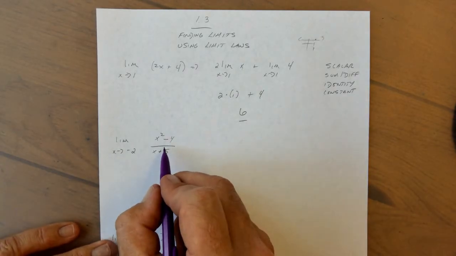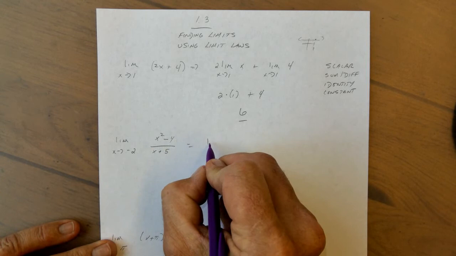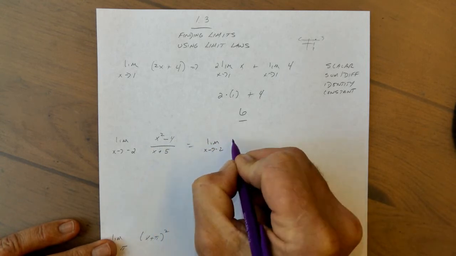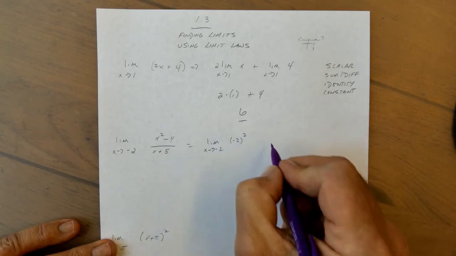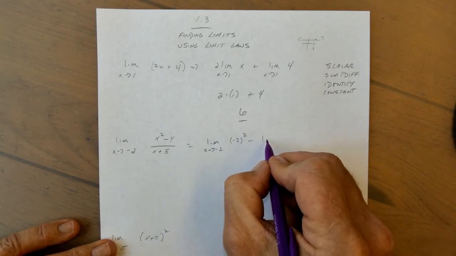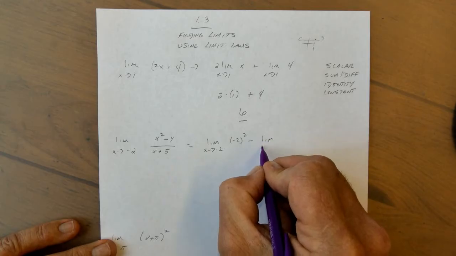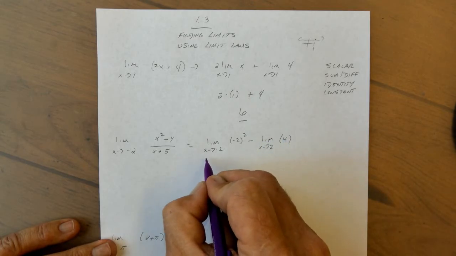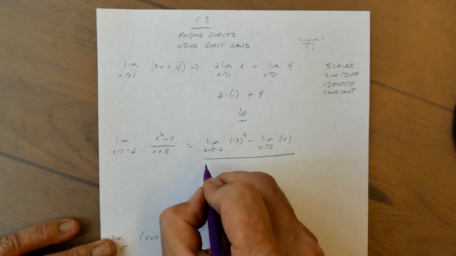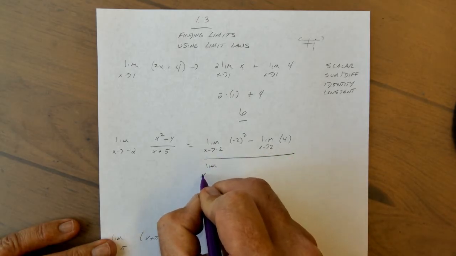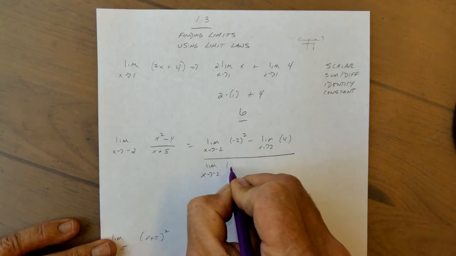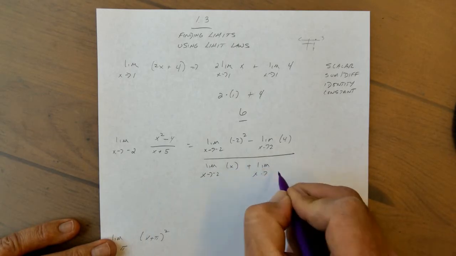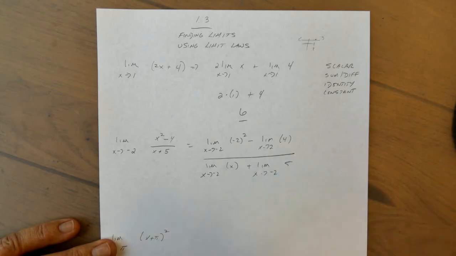Okay, moving on. Here we're going to rewrite this. The limit as x approaches negative 2 of x squared. That's our power. The limit minus the limit as x approaches negative 2 of 4. So here's our sum difference. In the denominator, the limit as x approaches negative 2 of x plus the limit as x approaches negative 2 of 5.